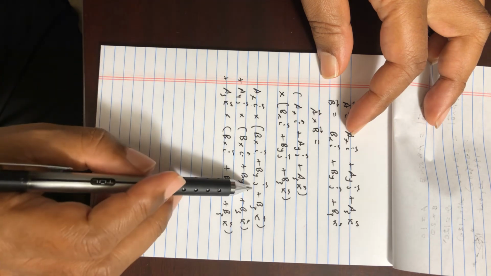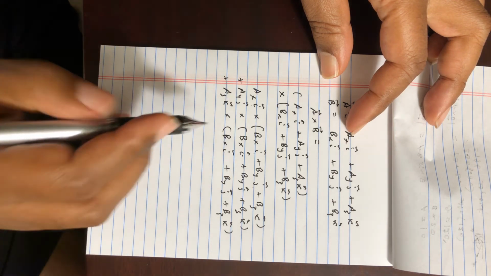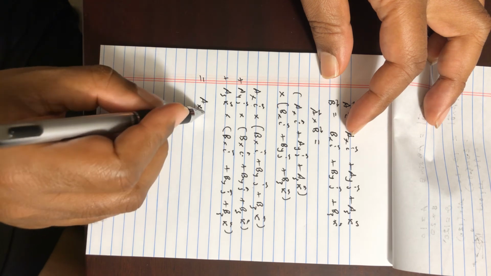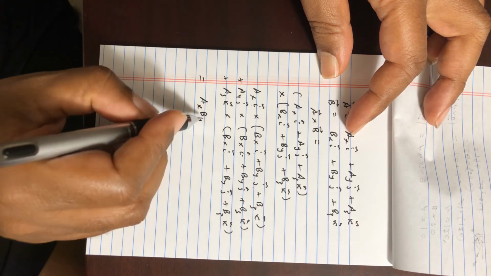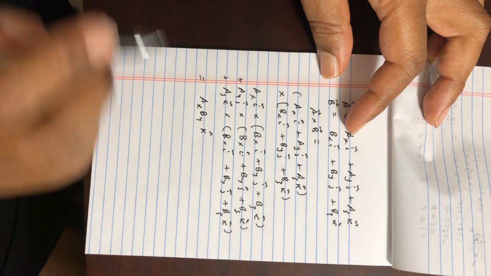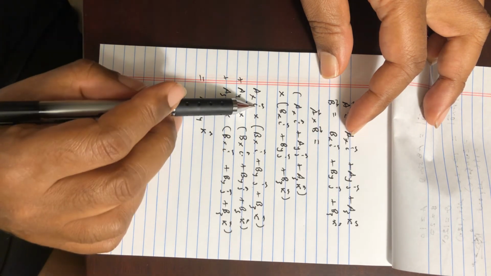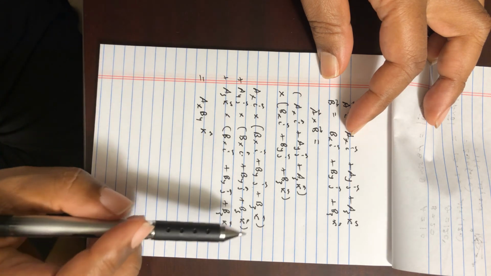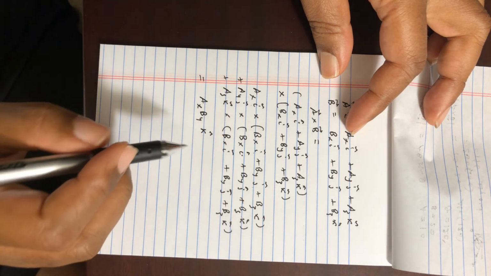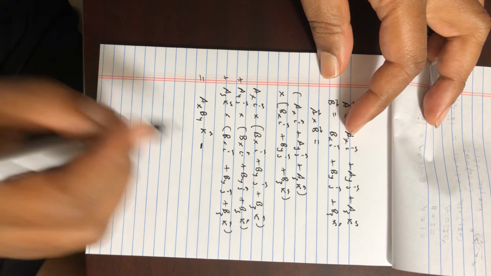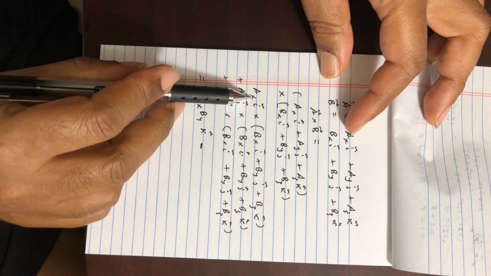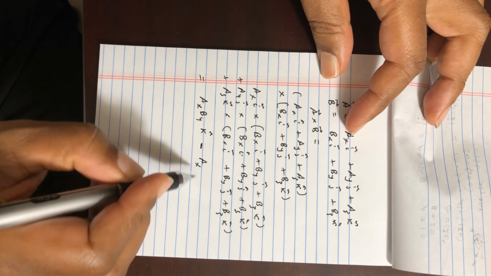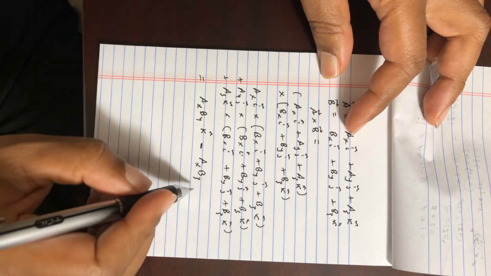But look, i cross j is k. So from these two we get Ax By in the k. Okay, how about between these two? i cross k, you see, to go from i to k, that's clockwise, so we get negative. So we have minus Ax Bz, and that's in the j.